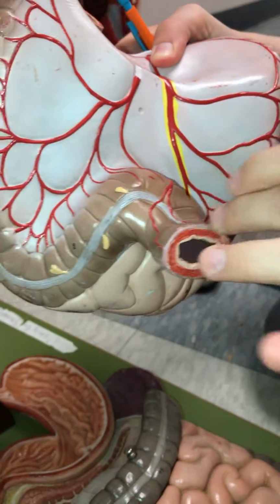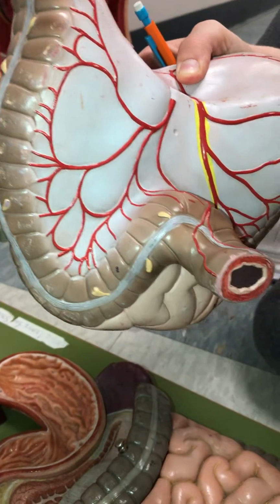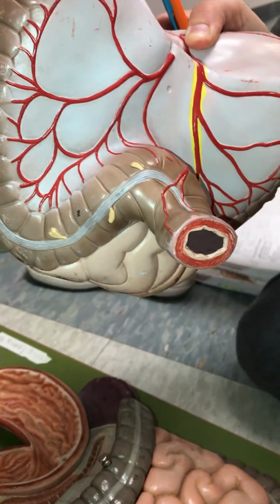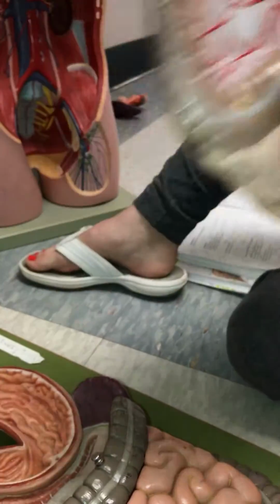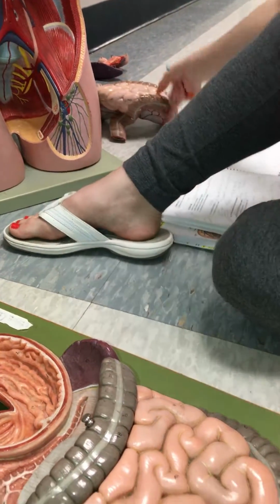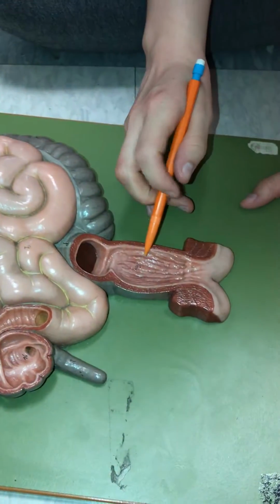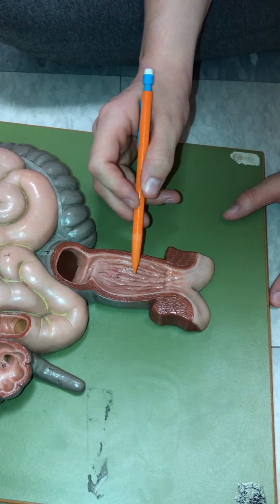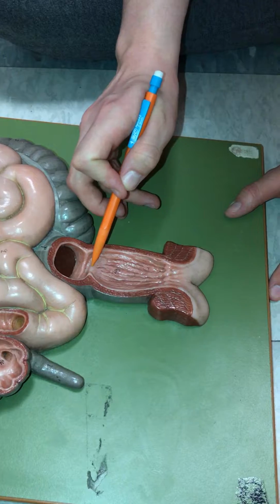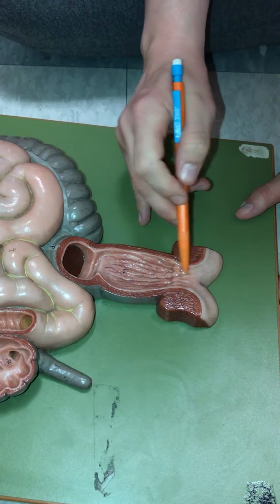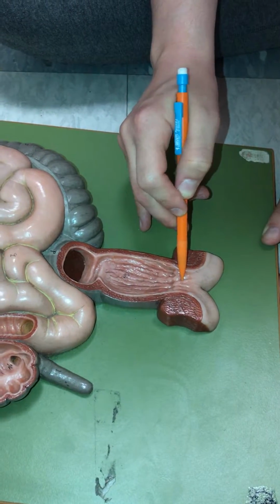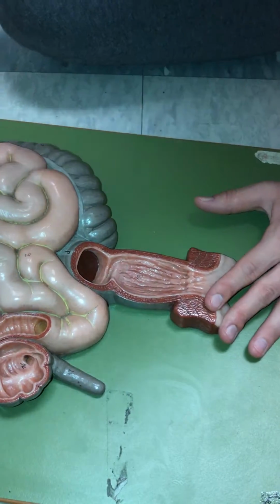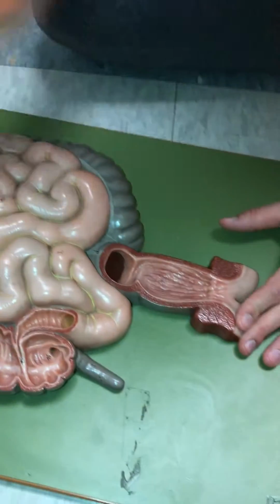So the sigmoid colon is this nice S-shape here. And that's easy to remember because sigmoid begins with S. So the S curve is the sigmoid colon. And that's the end of the large intestine. So then you're going to go to this muscular portion here with the muscle around it. This is your rectum. So you have your internal anal sphincter and your external anal sphincter. And so your alimentary canal is this.